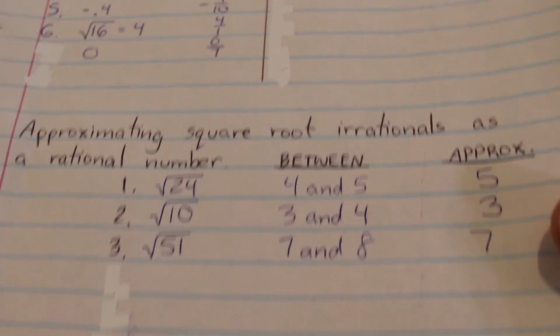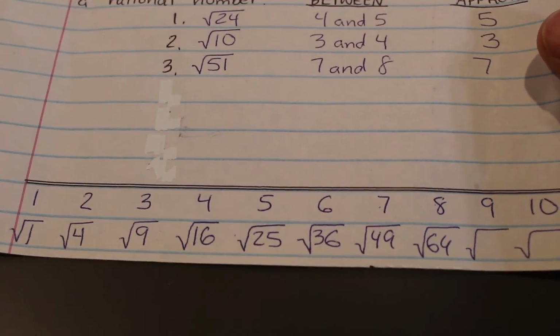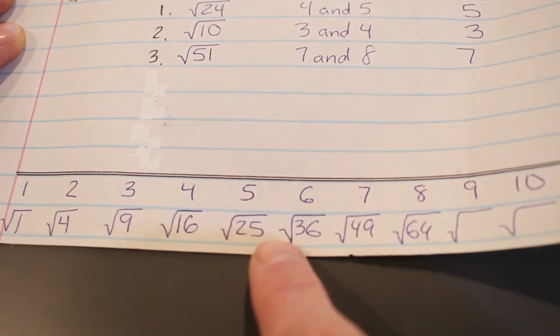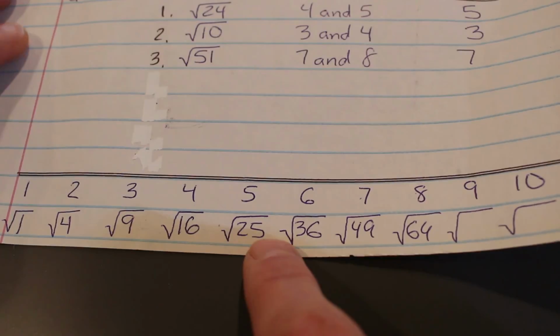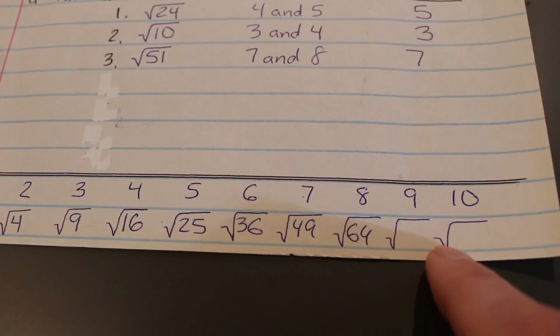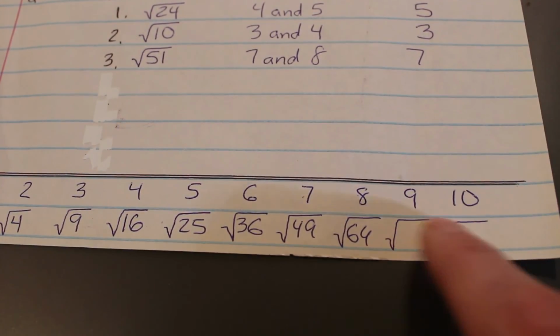But yeah, we have this little chart at the bottom so students could figure out, say, root 29 would be right between 5 and 6, but closer to 5. And then these were filled out on another version, 81 and 100, of course.